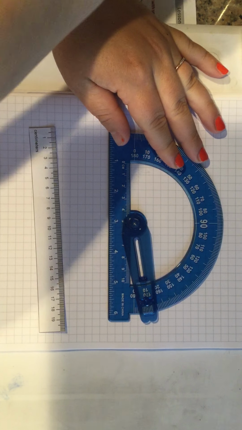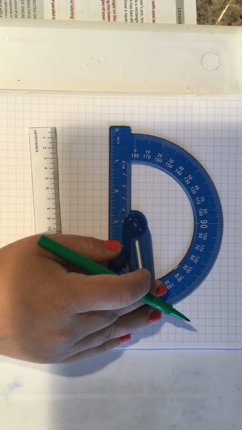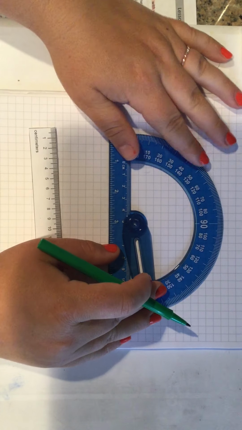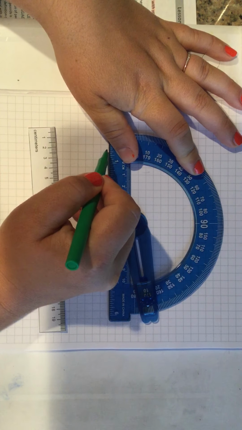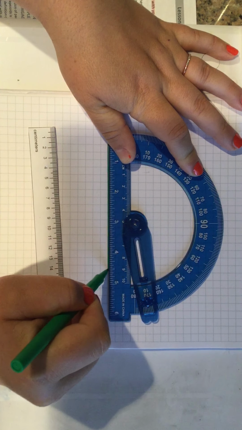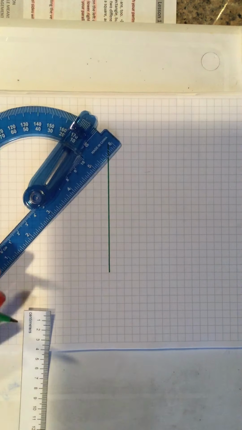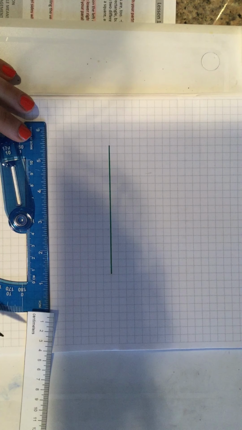I'm going to use my green marker today. First, we're going to draw one set of parallel lines. I'm going to make this big for you.